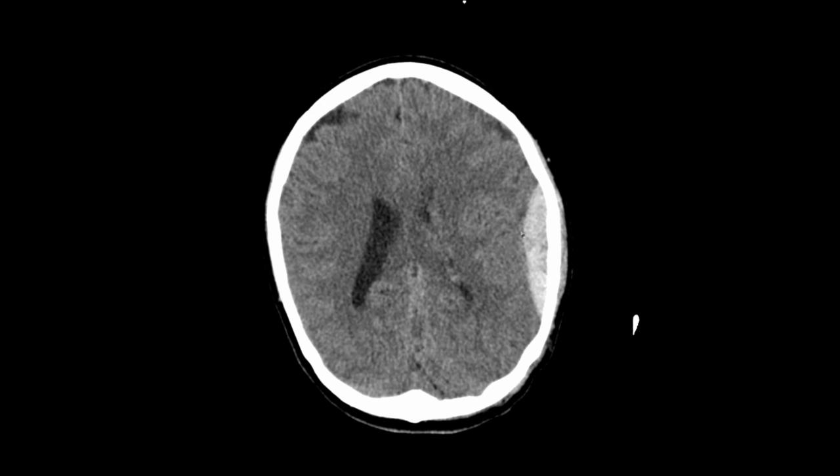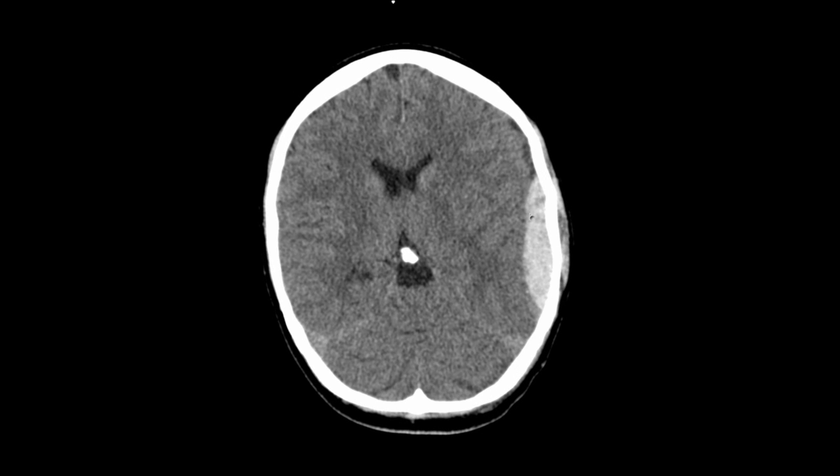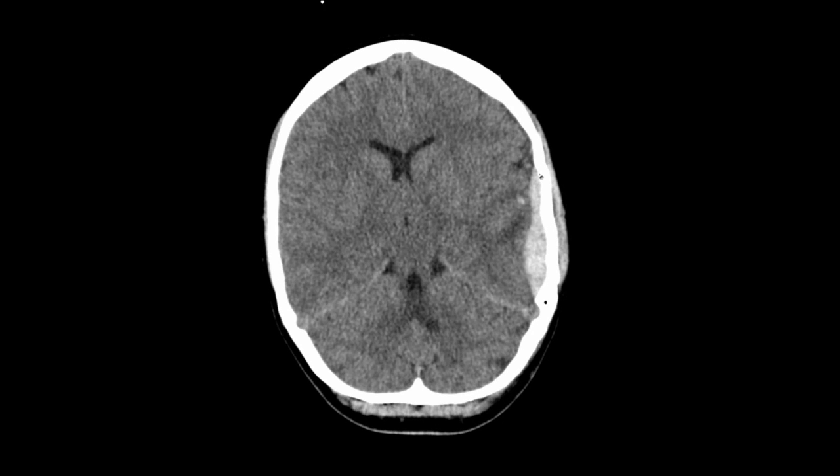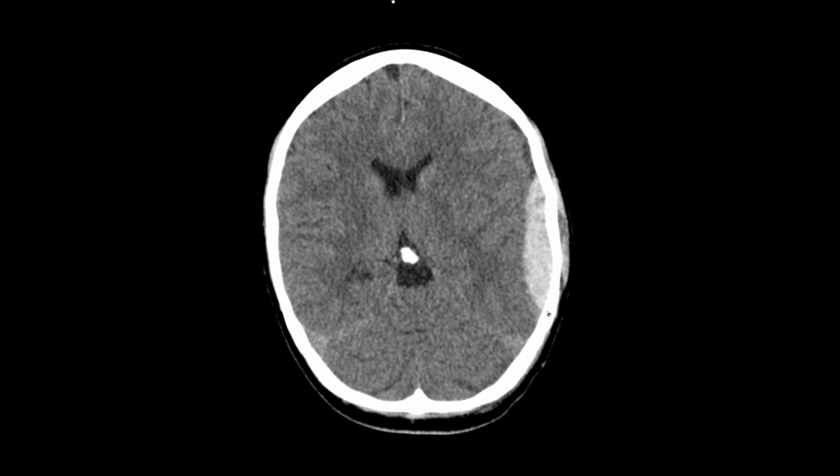It has a biconvex appearance. In other words, the inner margin and the external margin of the hematoma are both convex. This suggests that it's tethered anteriorly and posteriorly, and it is tethered where the meninges attach to the skull vault. So this is an extradural bleed.